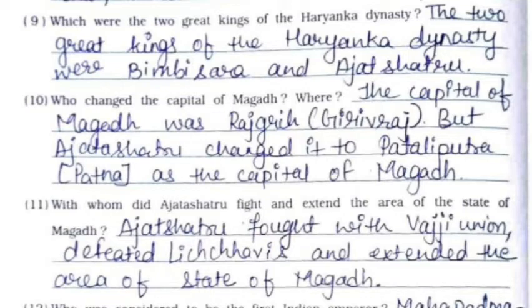The capital of Magad was Rajgiri, that is Girivraj, but Ajatshatru changed it to Patliputra, that is Patna, as the capital of Magad. 11th, with whom did Ajatshatru fight and extend the area of the state of Magad? Ajatshatru fought with Vajji Union, defeated Lichavis and extended the area of the state of Magad.